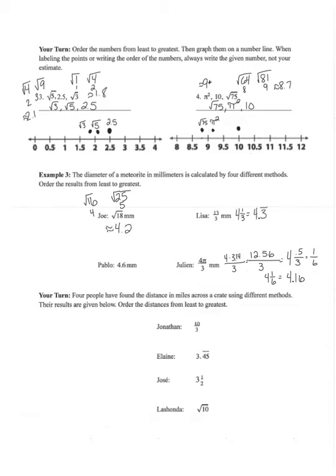But now, as I look at my list, I've got Joe at about 4.2, Lisa at 4.3 repeating, Pablo 4.6, and Julian 4.16. Now keep in mind, both Julian and Joe's are approximated. Julian's because I just rounded that 12.56 to 12.5, and Joe because it is an irrational number, and so I am making an approximate. So right now, in this example, this is a time when I would check on my calculator just to see really which one is actually less than the other.